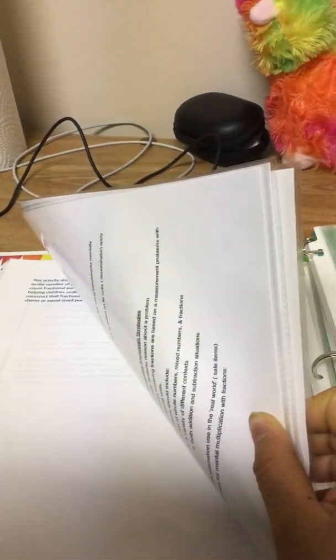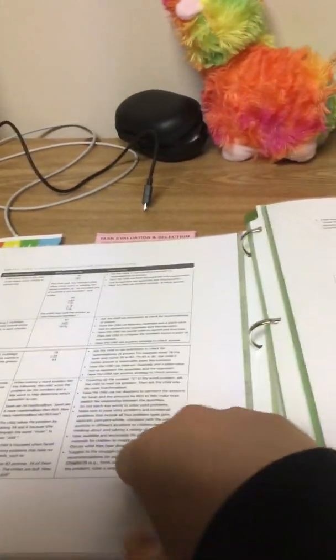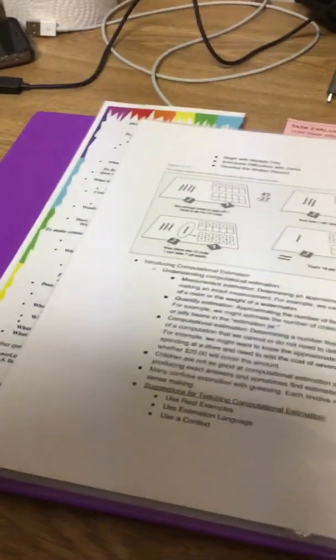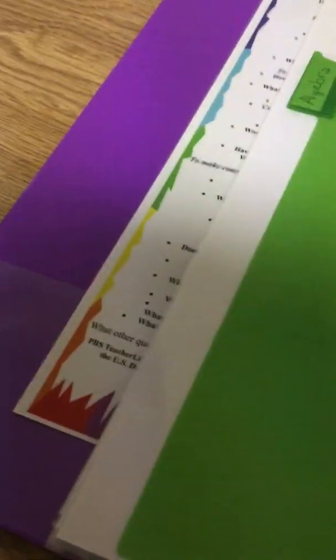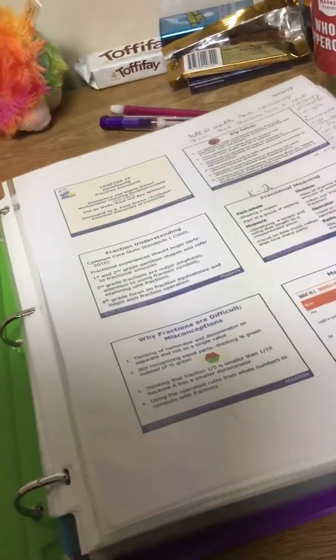This tab was data, and then if we go back just a little bit more, this tab was geometry. I skipped one. And then I also had this tab of algebra, where it included the developing fraction concepts and everything that we've already went over. And then when you go back to the beginning, we had the number tab, which has all of these notes.